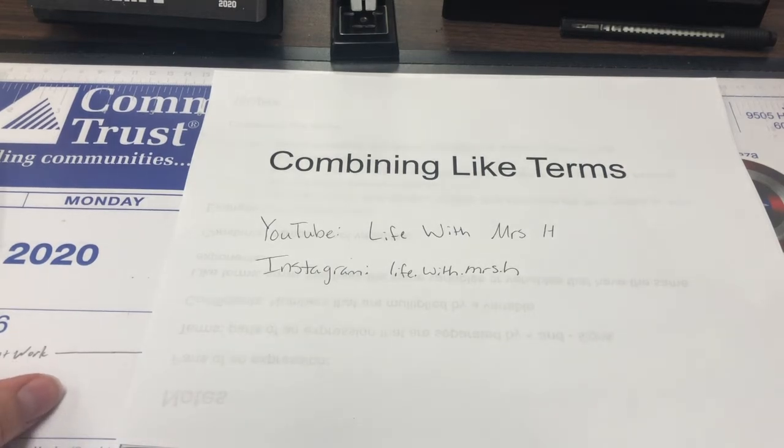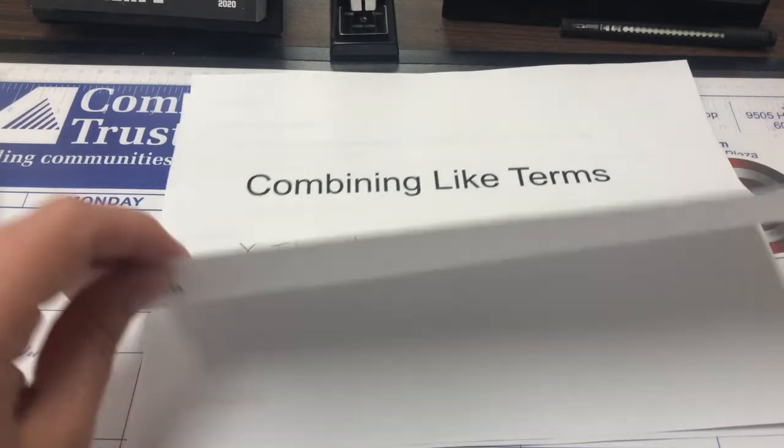So today we are looking at combining like terms. So I hope that this helps you all, and don't forget that I do make a mistake for my students to identify for extra credit. So let's get started.